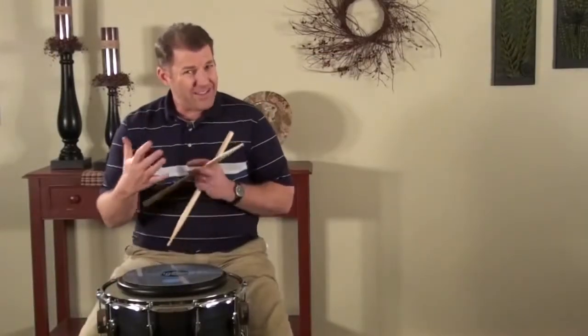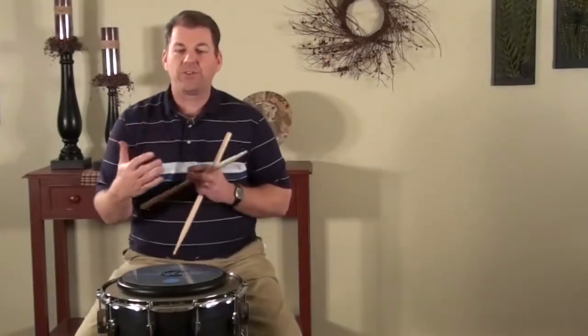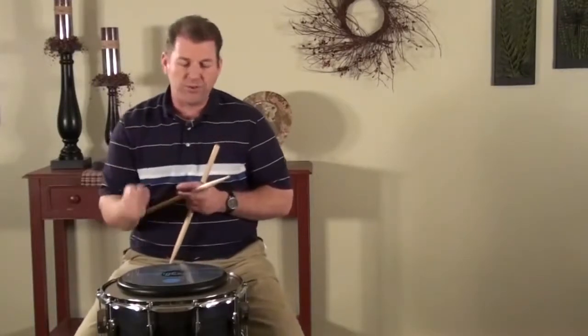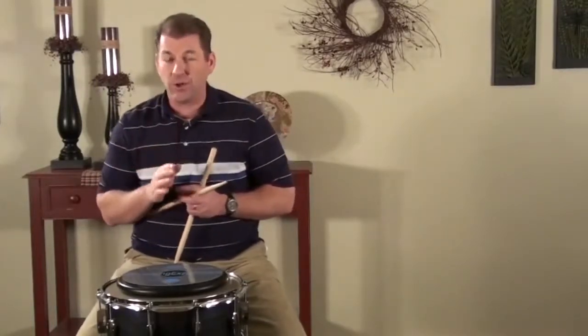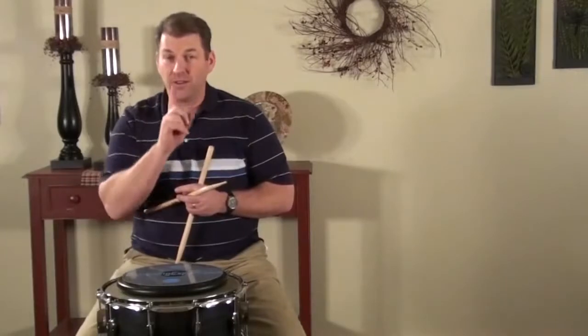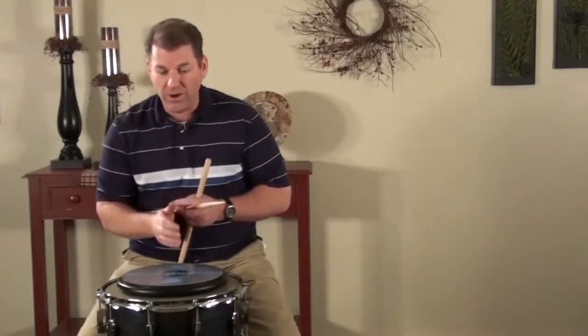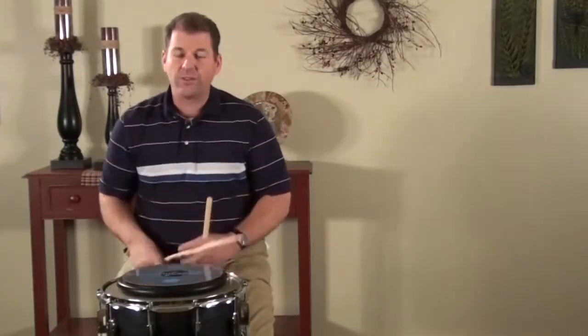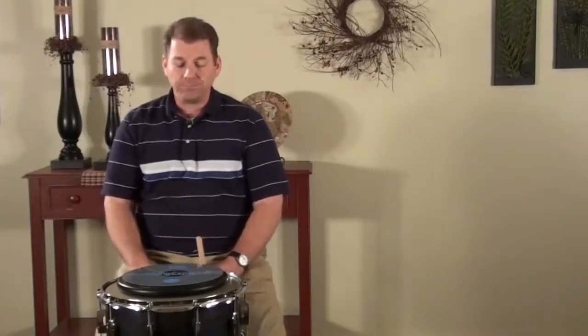Simple, but that takes a little more independence and coordination to be able to play those solid quarter notes and count the eighth notes. Notice that the numbers 1, 2, 3, and 4 in your voice align perfectly with what you're playing on the drum.